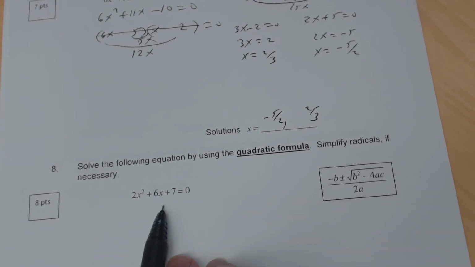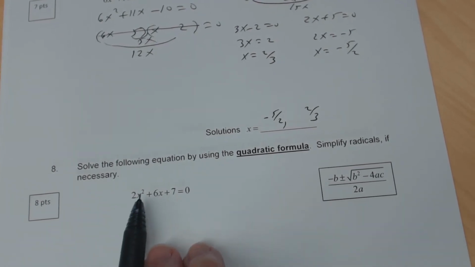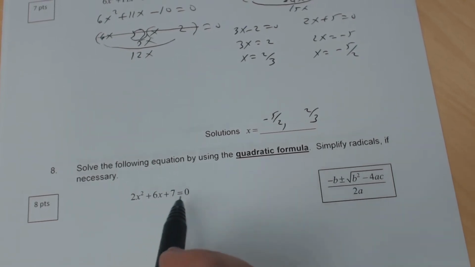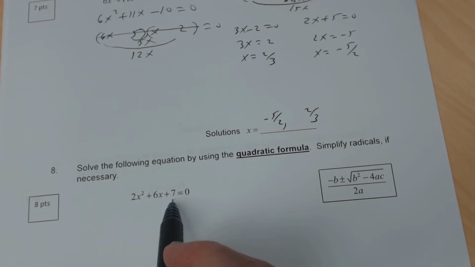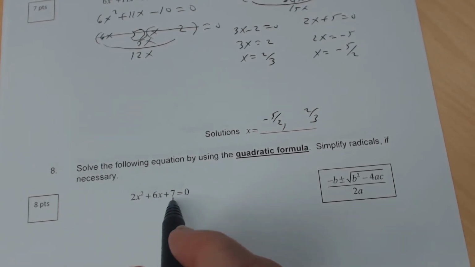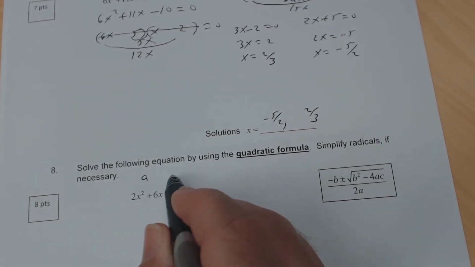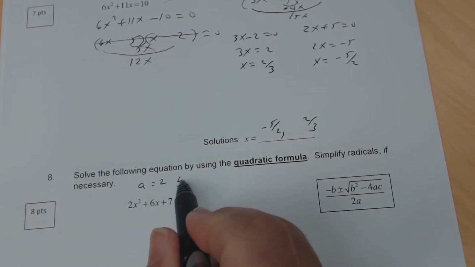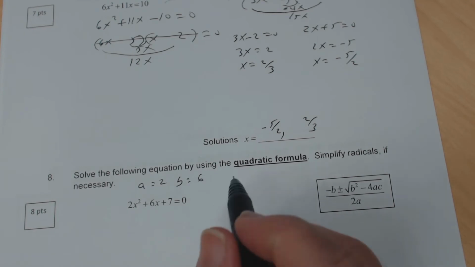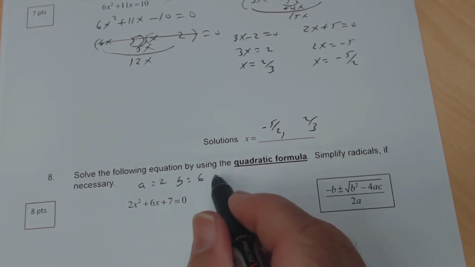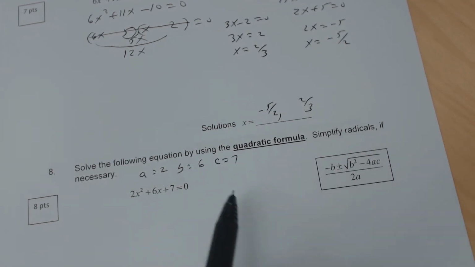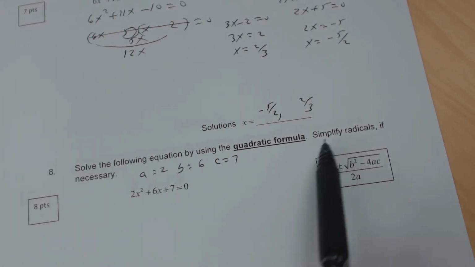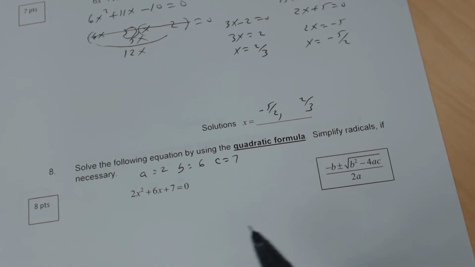Okay, and over here you can use the quadratic formula. Here you're going to solve this quadratic equation using the quadratic formula. Here's the formula. And it's already in standard form, so you already have 0 on the other side. So all you have to do is determine a, b, and c. So a is 2, the coefficient of x squared. B is 6, the coefficient of x. And the constant is 7, so c is 7. And all you do is just plug numbers back into this. And notice it did say to simplify if possible. Simplify the radical if possible.